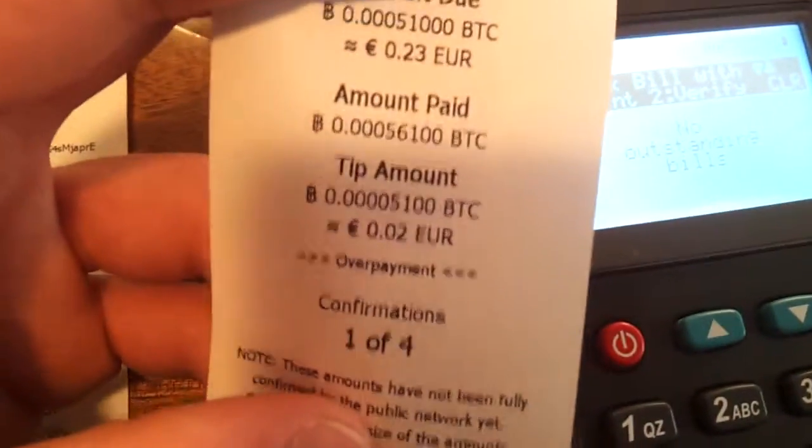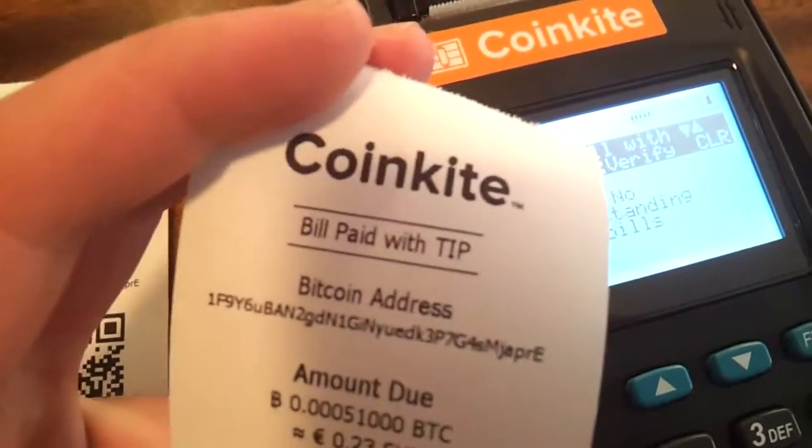So for transactions above 100 euros, you have to wait for this, or at least it's recommended to wait for this.